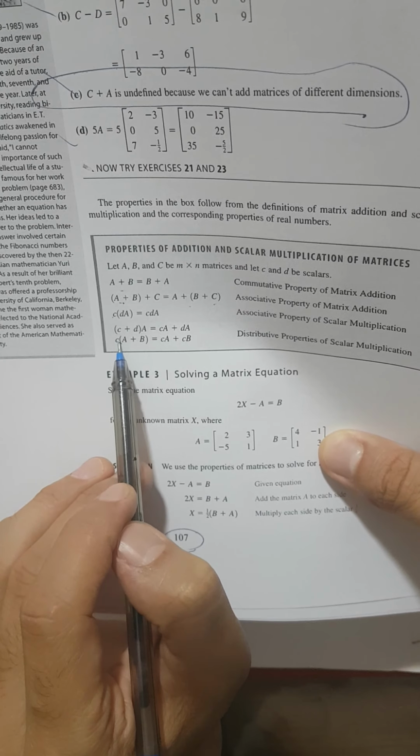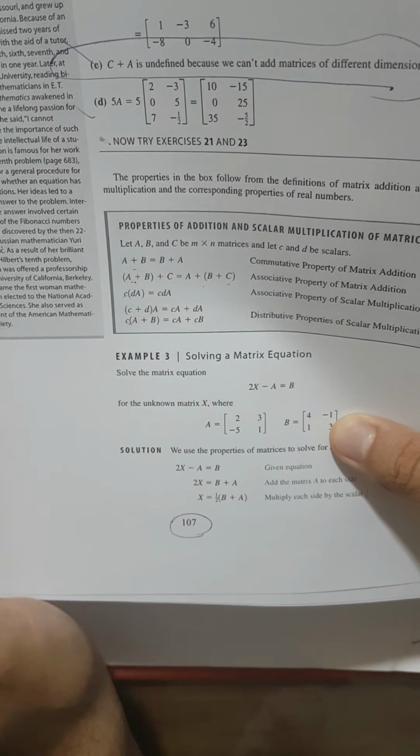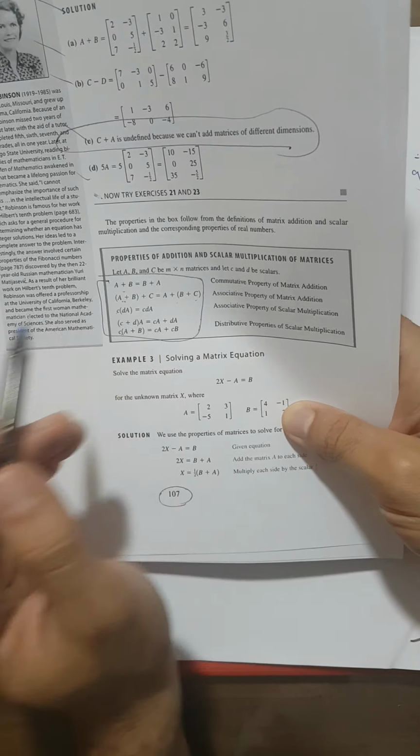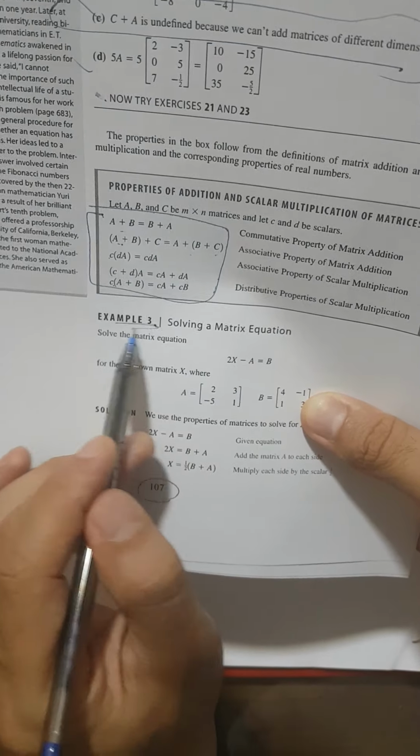If we have one number multiplying two matrices, we can distribute it. This means that the operation of matrices with addition has no problem. Okay, it has no problem. Now we are going to example 3.